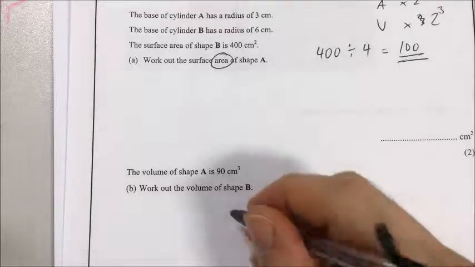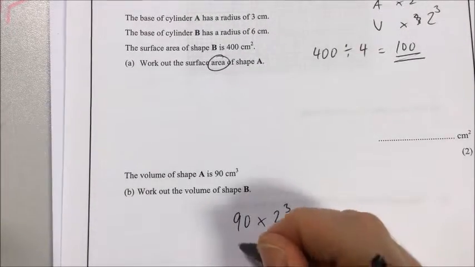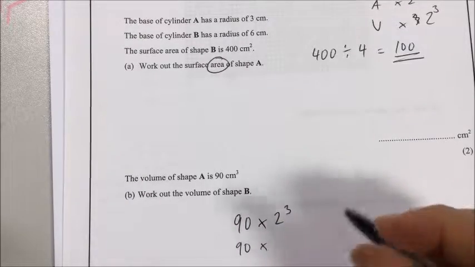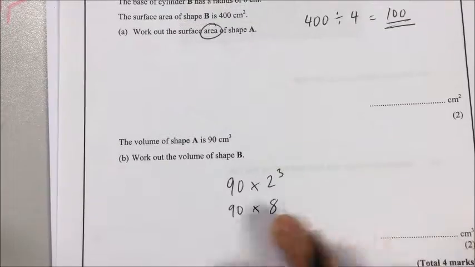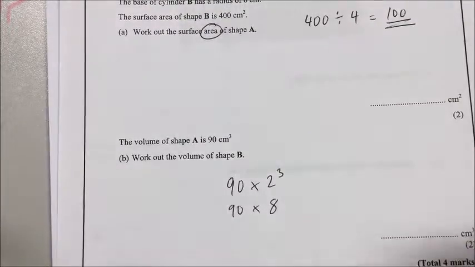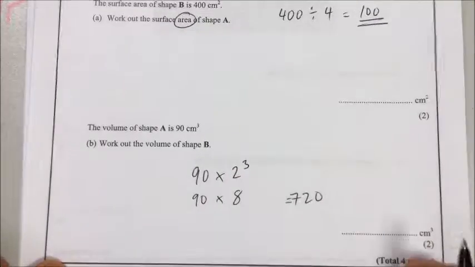So the volume is 90 times by 2 cubed. It's a scale factor cubed. So 90 times by 2 times 2 times 2. 2 times 2 is 4, times by 2 is 8. So 9 times 8 is 72 with a 0, so it's 720 centimetres cubed.